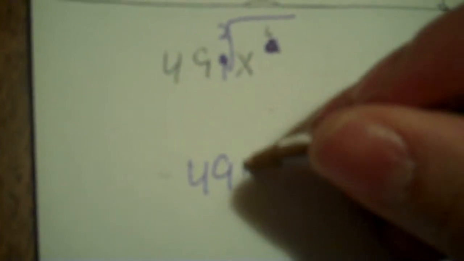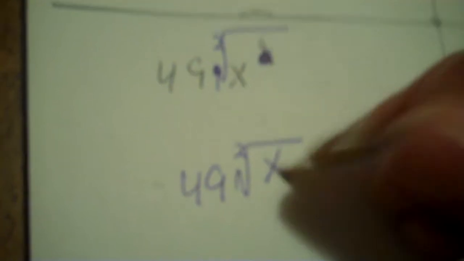Okay, next one. Let's do this one: 49 x to the 1/2 power. I put a times dot there. Now we get rid of the 2, but when we put the radical, we just put it over the x, okay? And we put a 2 outside. The 49 sits out there. So it's 49 radical degree 2, and then x to the first, you can just write as x.